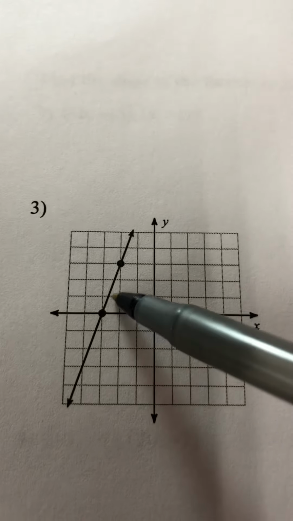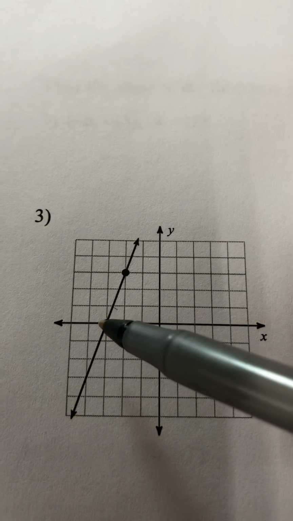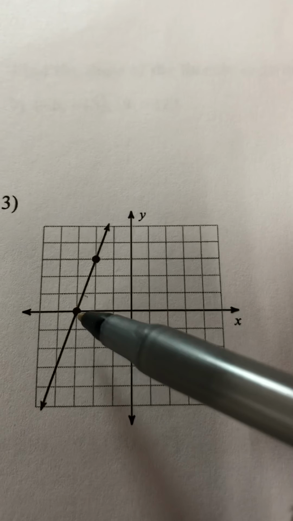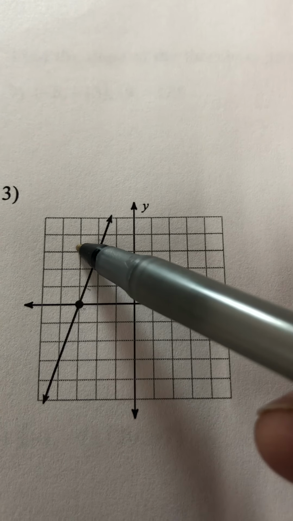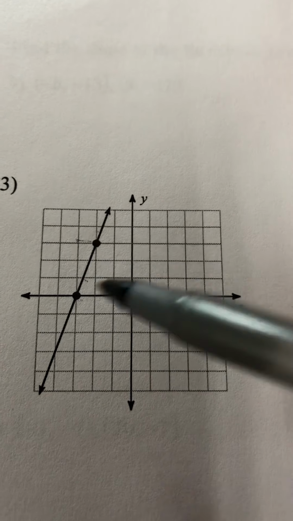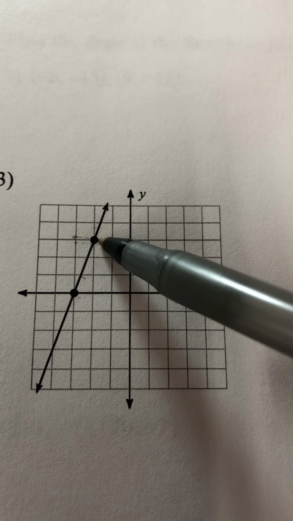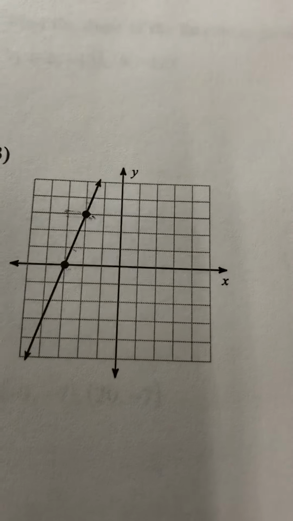This one, there's nothing to simplify here. You just have your rise over your run. So from this point to this point, it goes up how many, over how many, okay? So up, that's your top number, over your run, how many over.